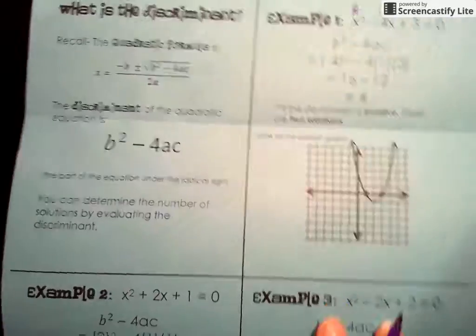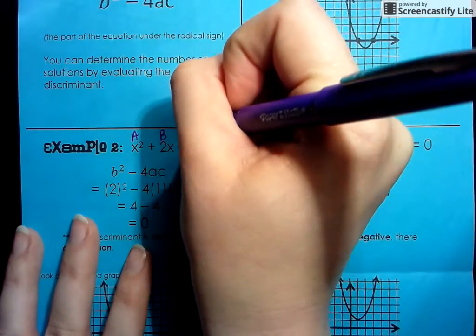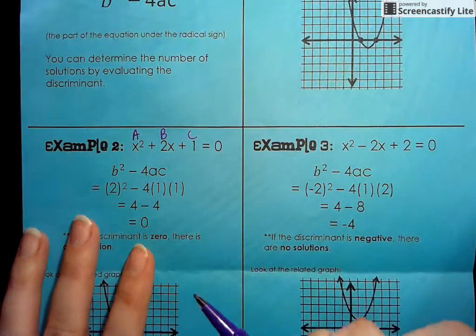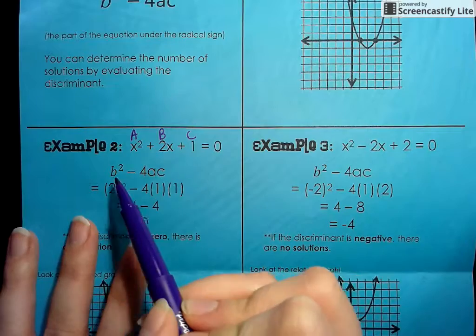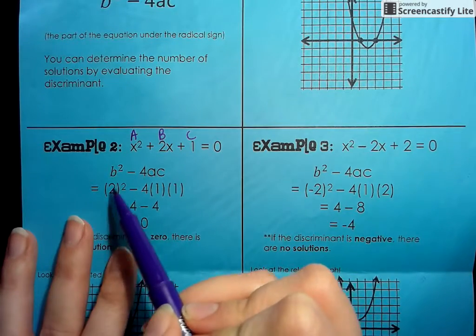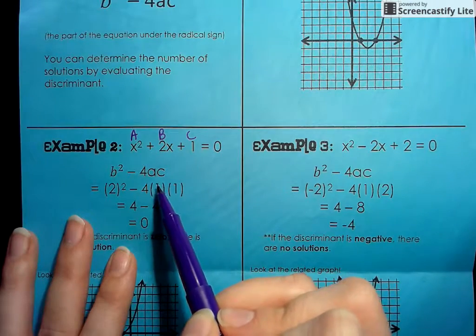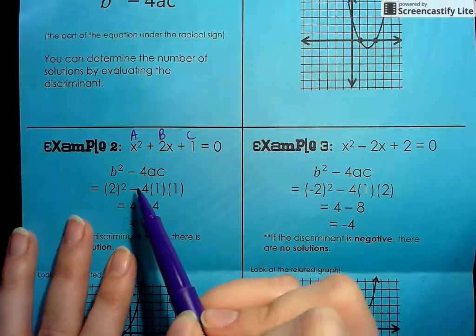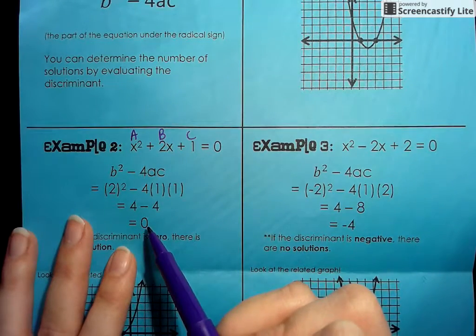Now, for something to have one solution, I would do the same thing. Here's my a, here's my b, and here's my c, and it's set equal to 0. I take my discriminant, which is b squared minus 4ac. My b is 2, so 2 squared gives me 4, minus 4 times 1, which is negative 4, times 1, which would be a negative 4. So 4 minus 4 gives me 0.